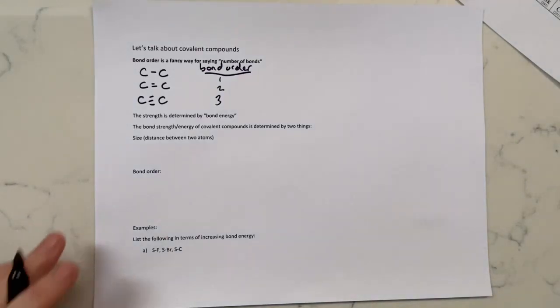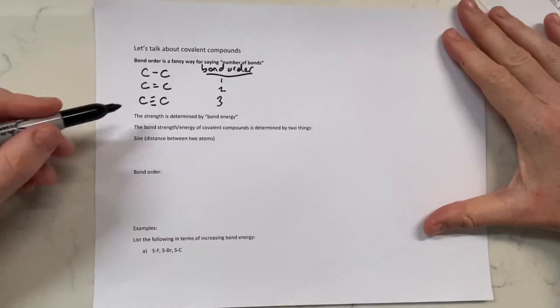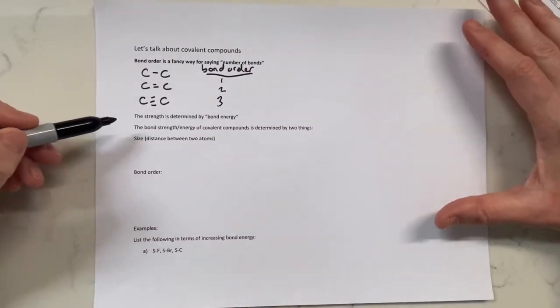Okay, so the strength is determined by the bond energy.